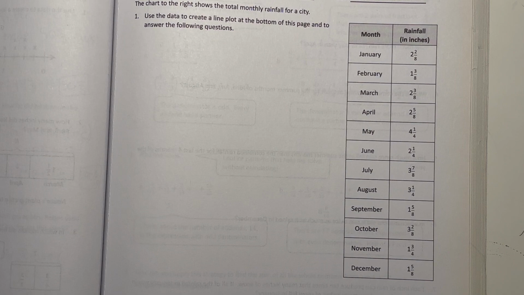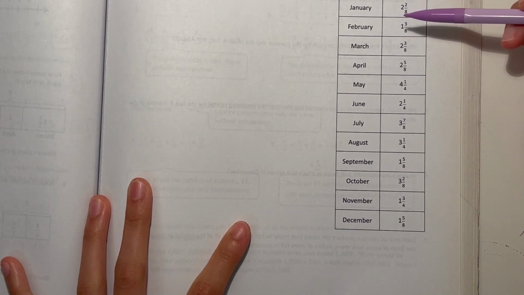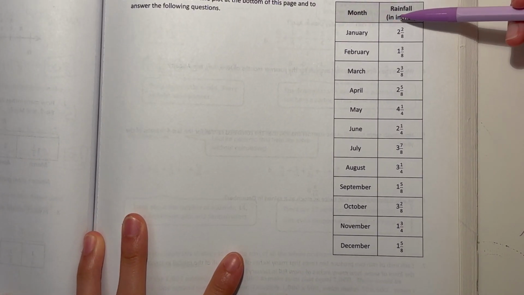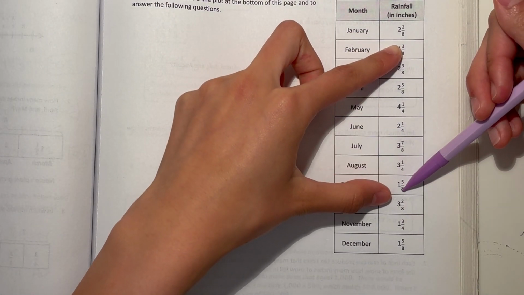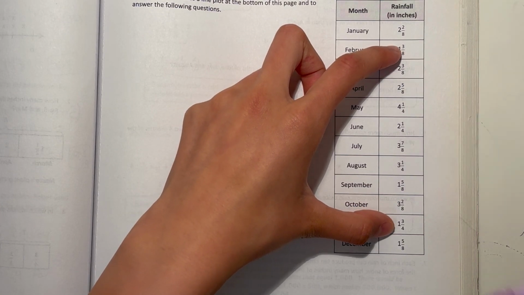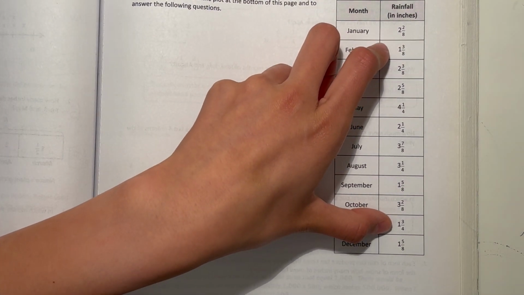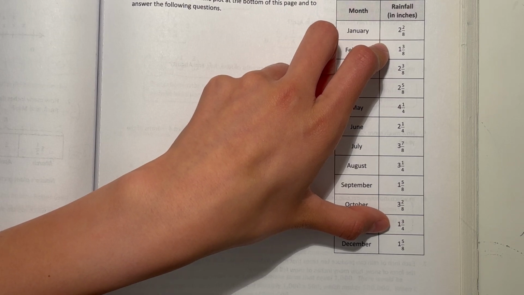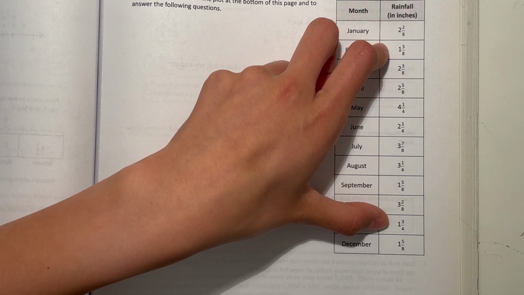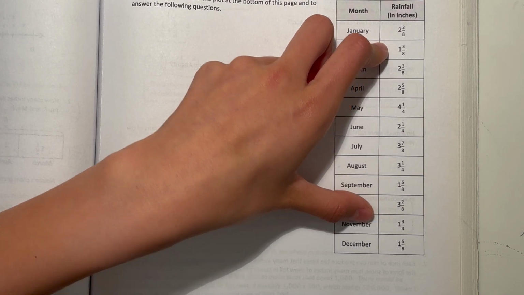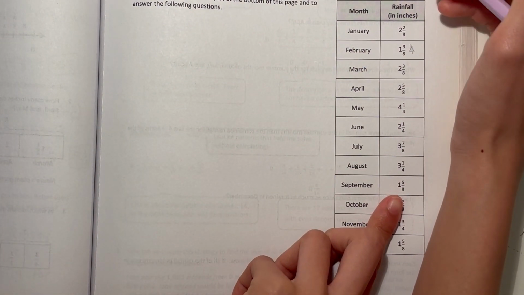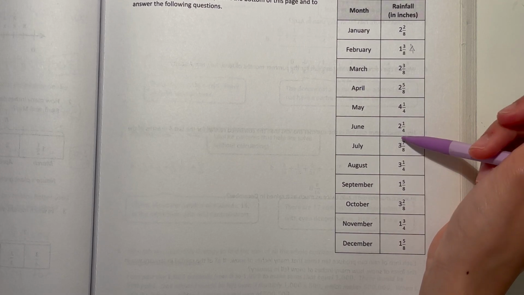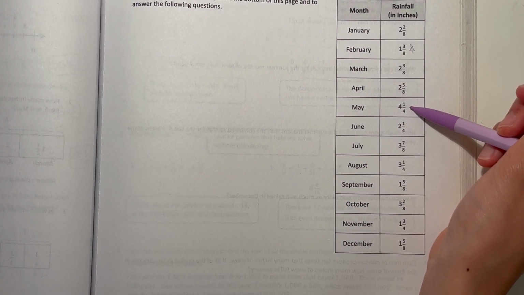So first I'm going to find the lowest amount. All these are at least 1 inch. So 1 3/8 is the lowest so far. Let's see, 1 5/8, 1 3/4, and 1 3/8. Well, 1 3/8 is smaller because the denominator is bigger. So I'm pretty sure this is our smallest one. And our biggest one will be 4 and 1/4.